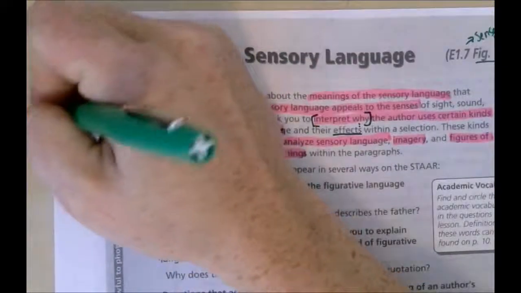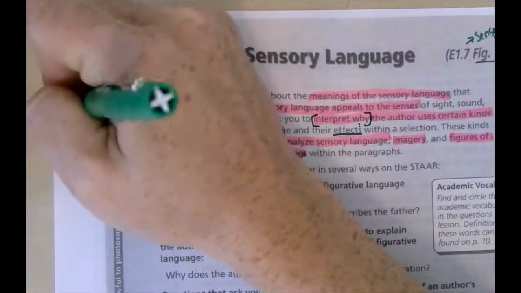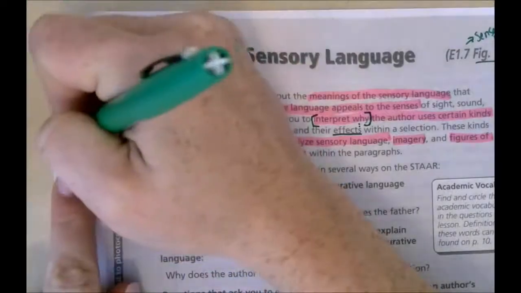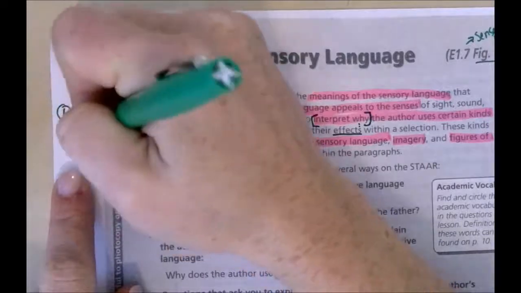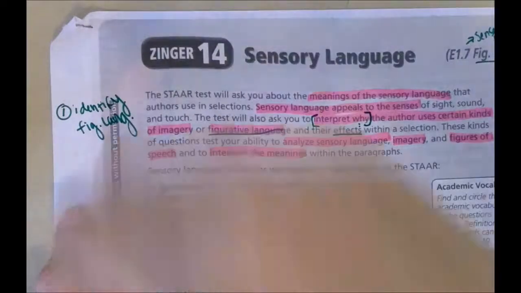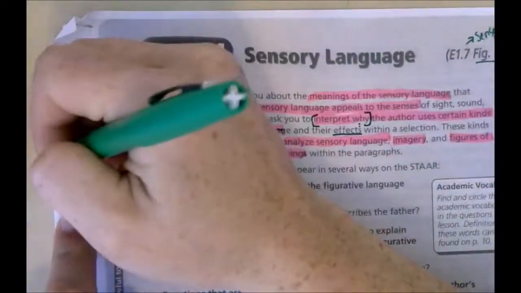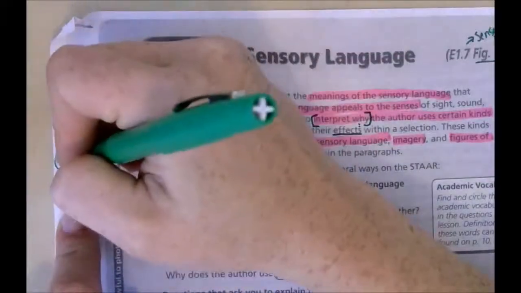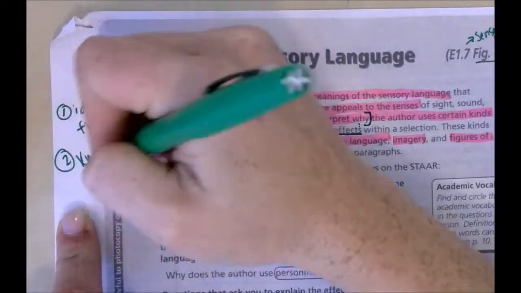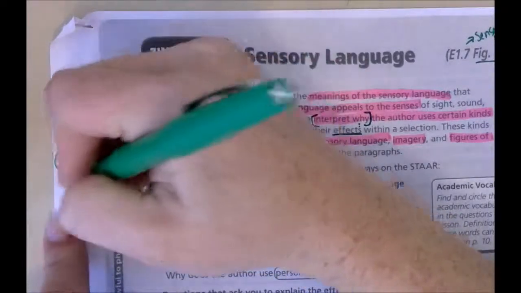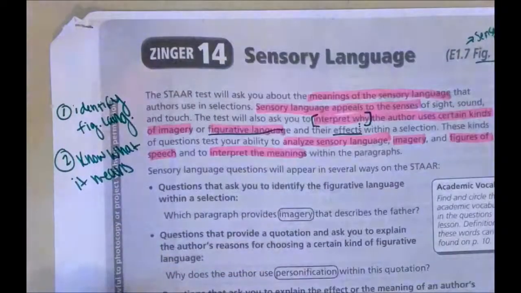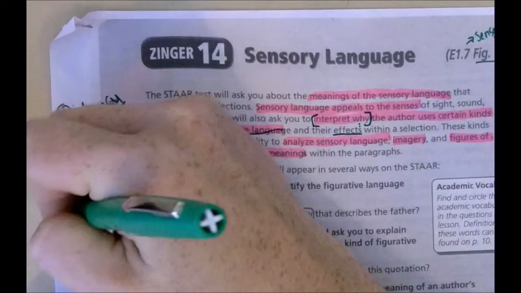First thing it's asking you to do is identify figurative language. Then, after you've identified it, you need to know what it means.